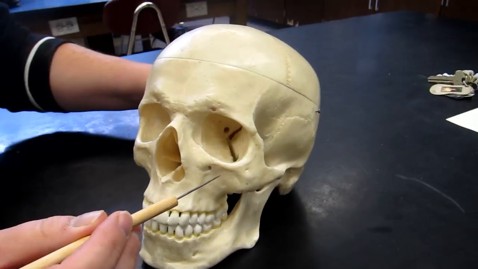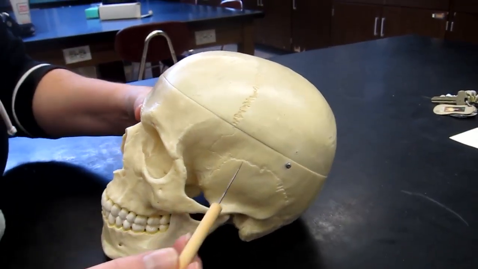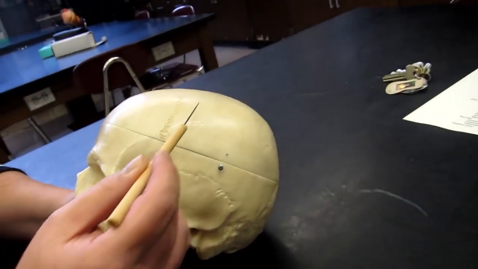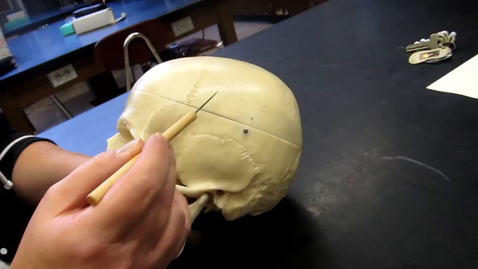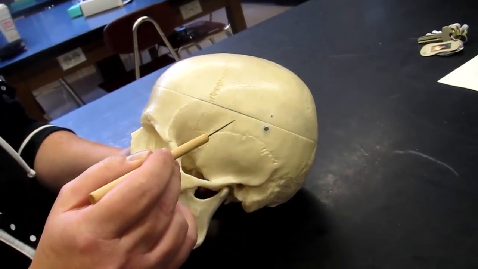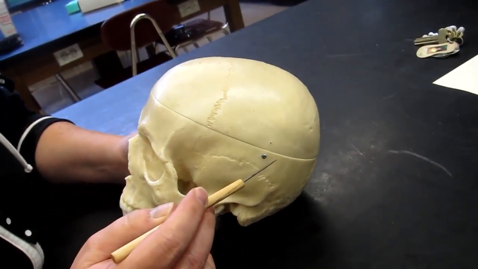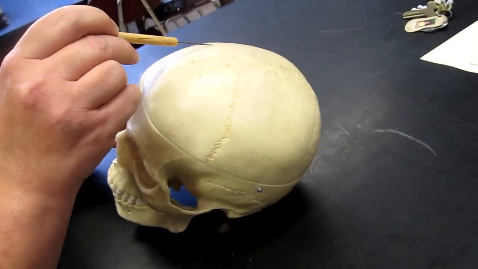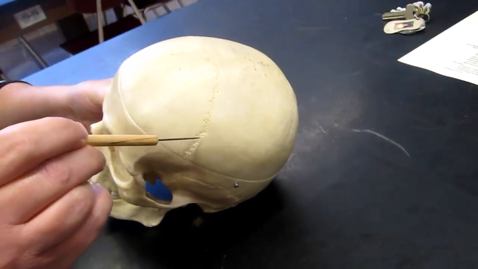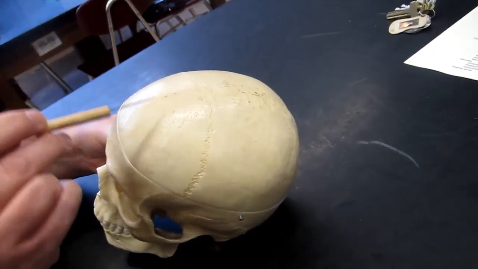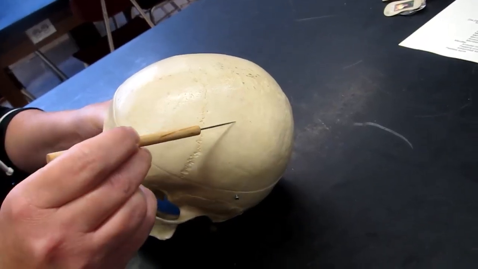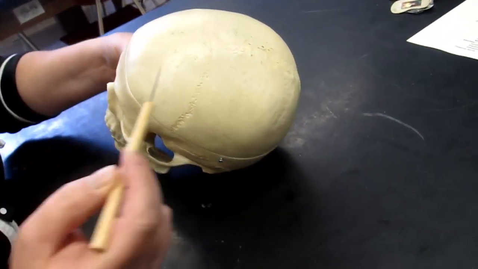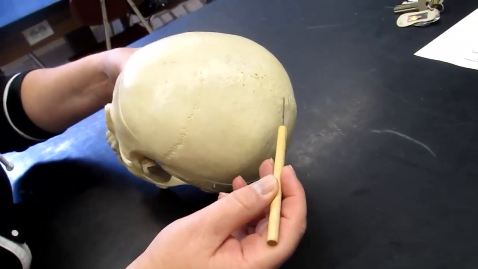Okay, the parietal bone really has no landmarks associated with it. It's just a lovely curved flat bone, but we do have two sutures associated with it. One of those sutures is the coronal suture, and that is the suture that connects the frontal bone to the two parietal bones. Okay, and then we also have the sagittal suture.